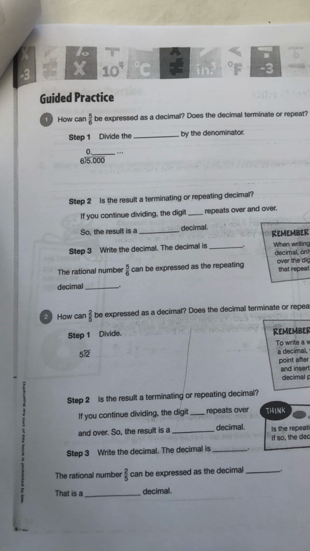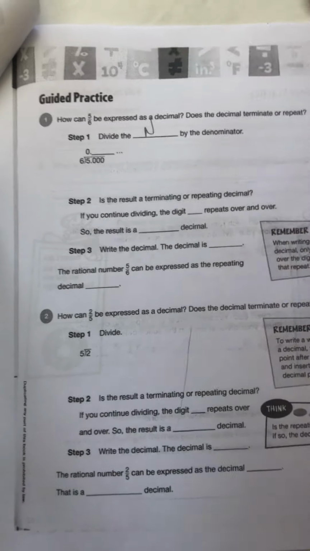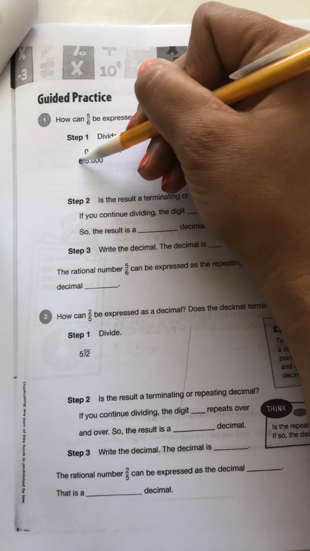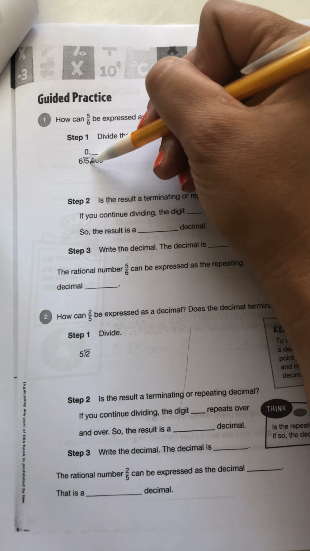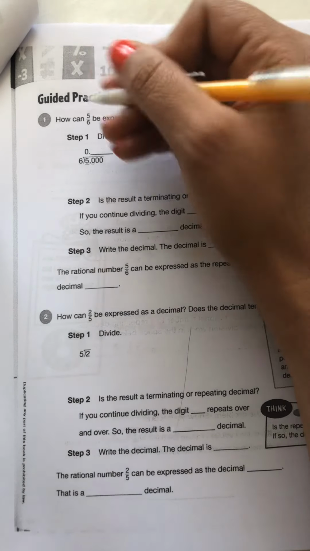All right, how can 5/6 be represented as a decimal? Does the decimal terminate or repeat? So we're dividing the numerator by the denominator. Okay, so we're going to do it right here. 6 can't go into 5, 0 times, you place the decimal and a couple zeros afterward. 6 can go into 50.